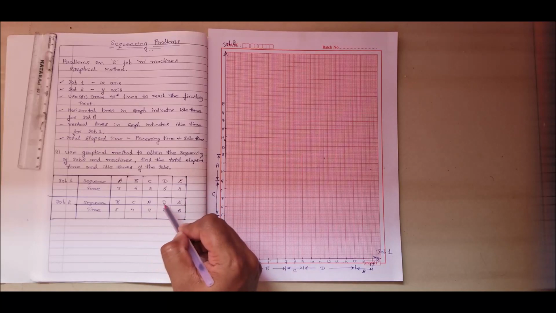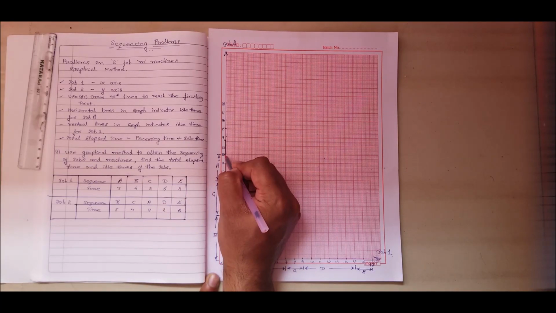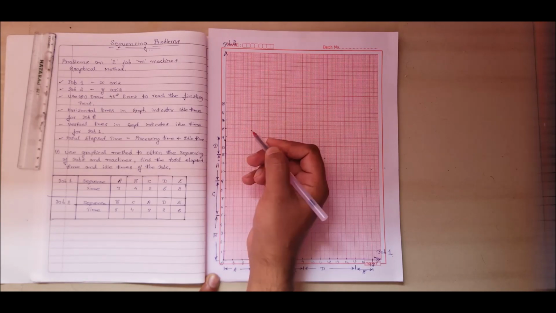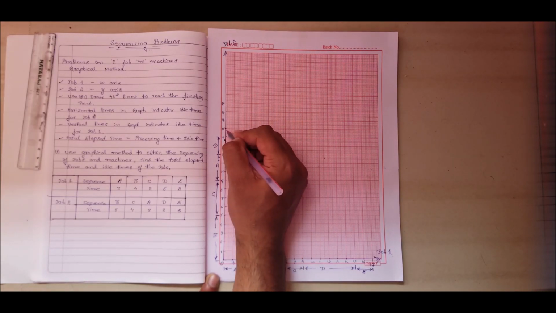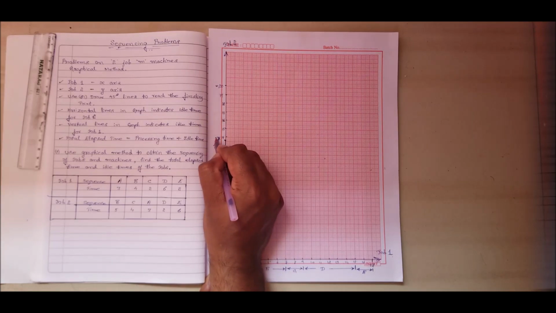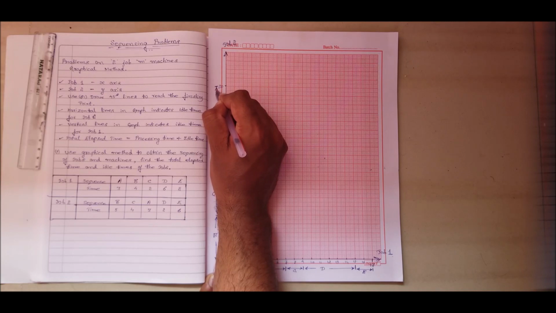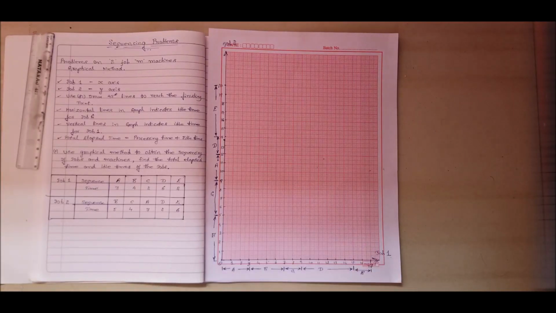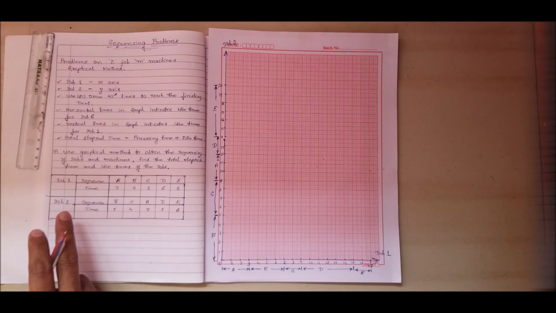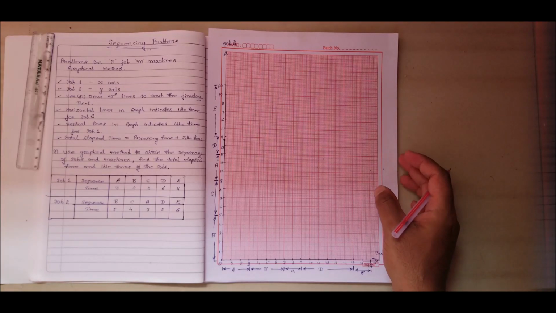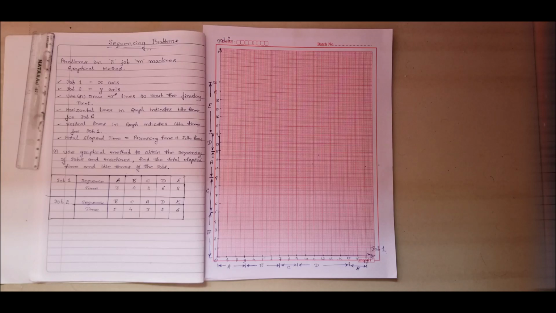After 12 units, it will be shifted to machine D and will be processed for 2 more units. So therefore 12 plus 2 is 14. From 12 to 14, it will be machine D, and finally 14 plus 6 is 20. So from 14 units to 20 units of time, it will be processed in machine E. So this completes the sequence and time duration of job 1 and job 2 on their respective machines, which I have transferred to the graph sheet.